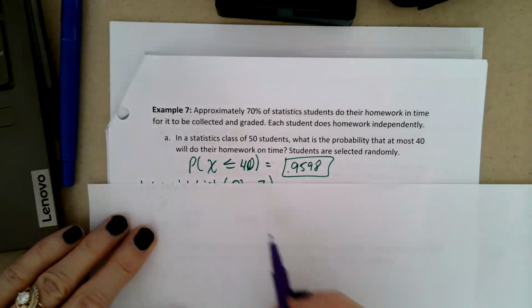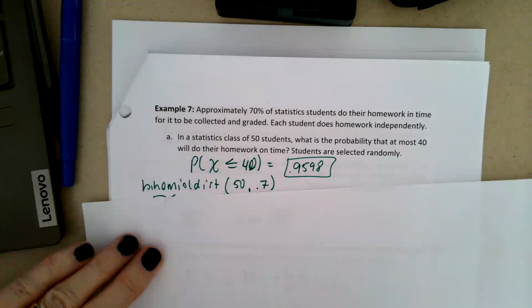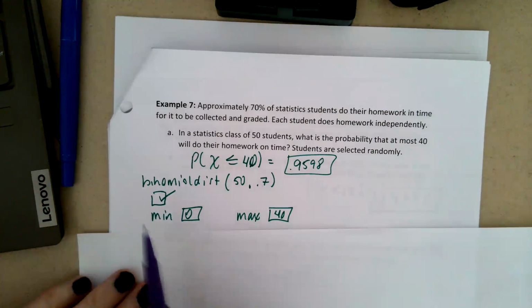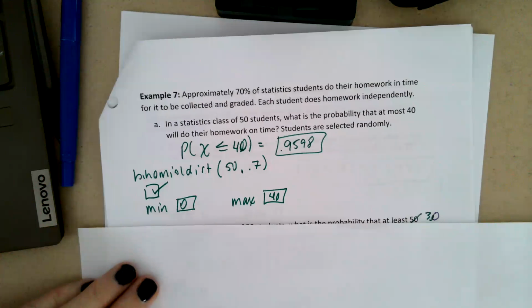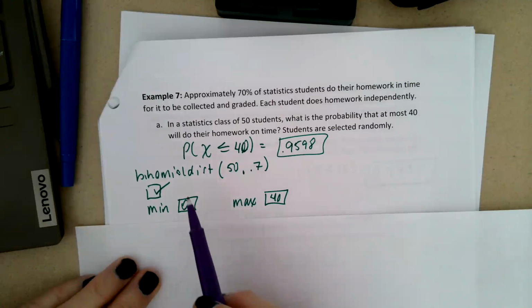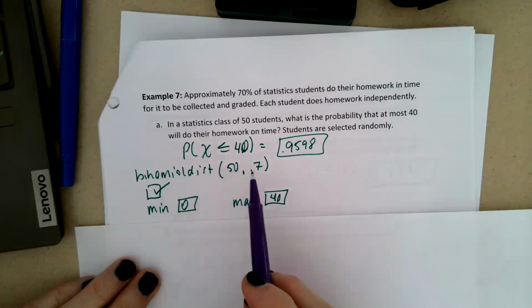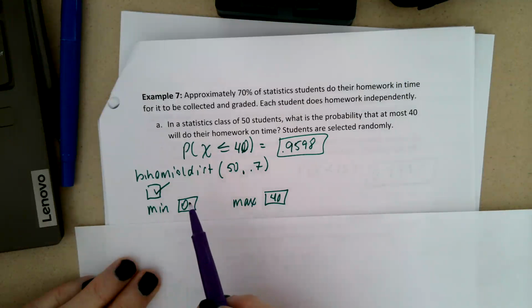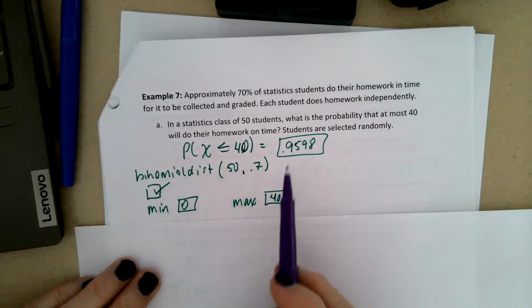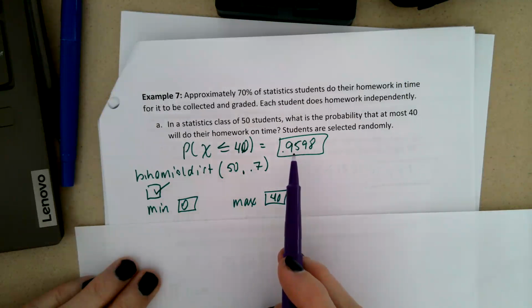So at most is going to be less than or equal to 40. And this is what it should look like in Desmos. I've attached the Desmos link so you can go through there. So the box will be checked and it's 50 and the P is 0.7, min is 0, and max is 40. And that probability is 0.9598.